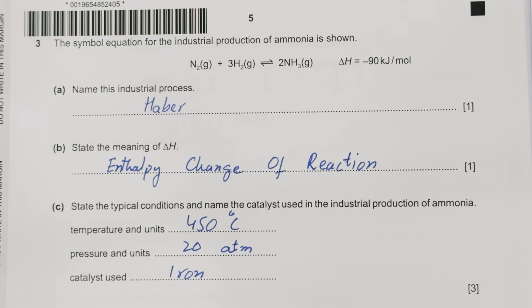Moving to question number 3. Question number 3 is that the symbol equation for the industrial preparation of ammonia is shown. N2 plus 3H2 would give you 2NH3, where delta H, or enthalpy change, is given, that is minus 90 kilojoule per mole. Name the industrial process. We know that this industrial process is known as the Haber process. State the name of delta H. The name of delta H would be enthalpy change of the reaction.